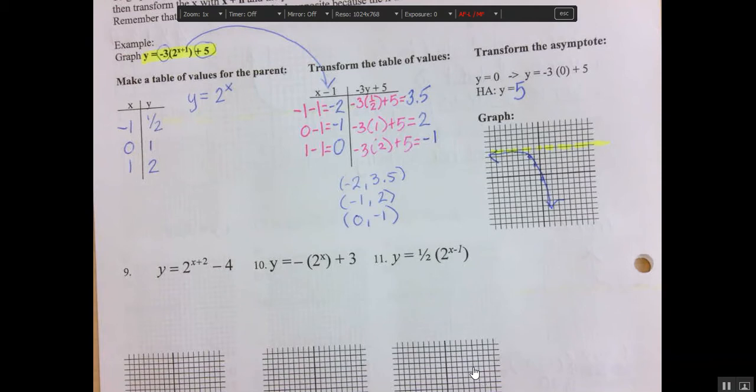All right, should we do another one together? Or you feel ready to do it on your own? Another one together? Okay, which one do you want to do, 9, 10, or 11? That was not a choice. 9? Okay. So we'll do 9.